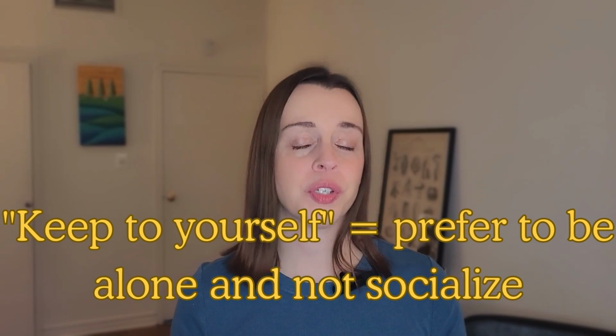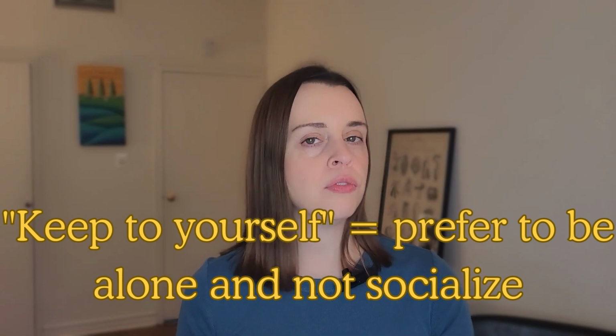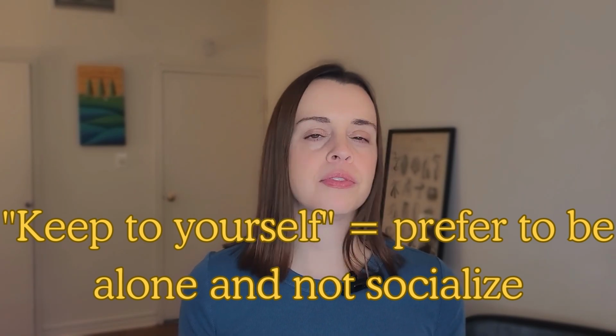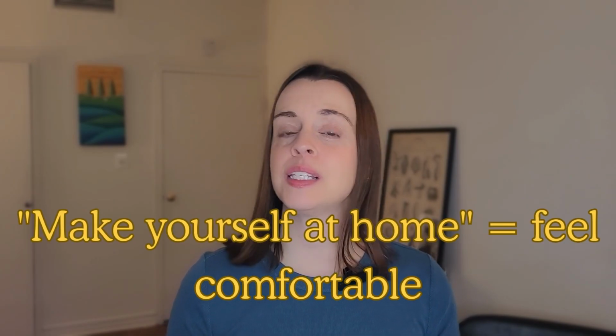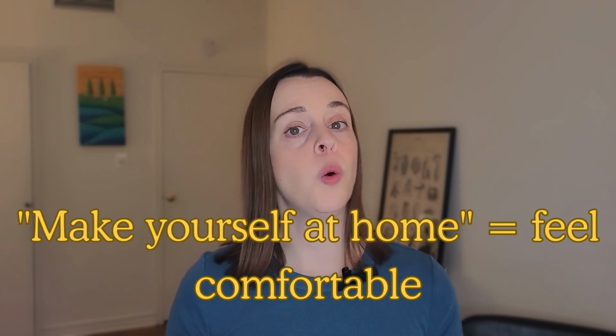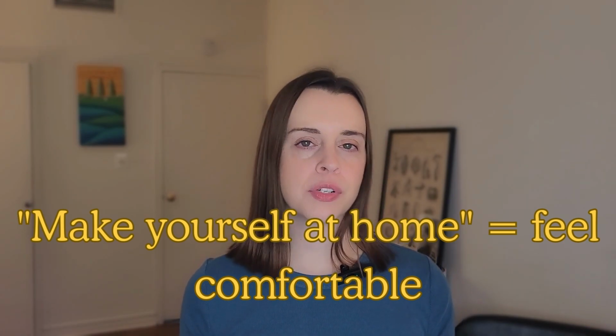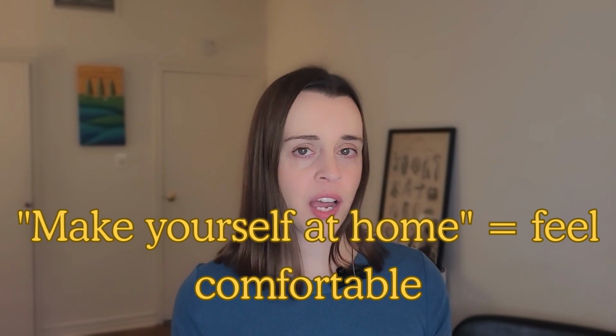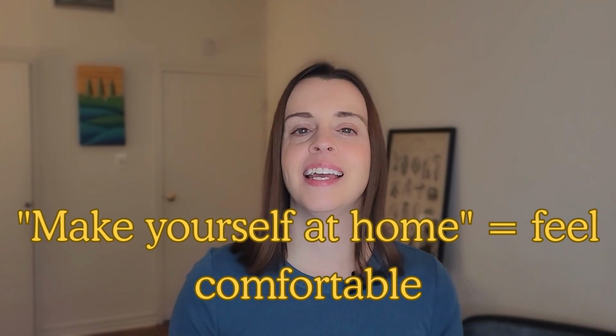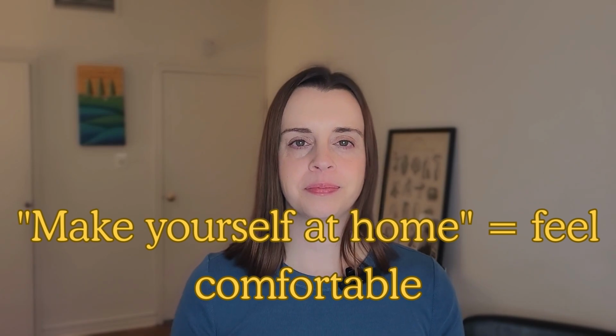He's shy. He usually keeps to himself. If you keep it to yourself, this means you avoid socializing and you prefer to be alone. Make yourself at home. Make yourself at home is what someone might say to you when you enter their home. This means please be comfortable. Act like this is your house within reason and be comfortable.